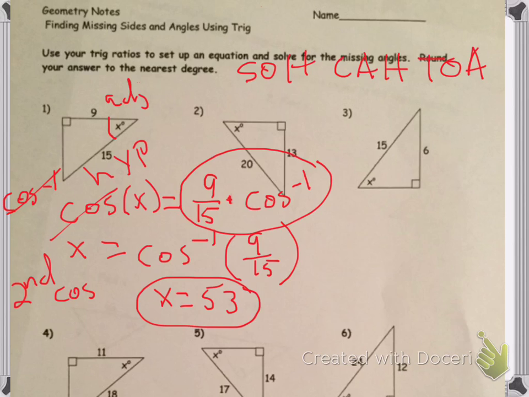Now, you don't have to go through that whole step of me crossing things out on both sides. So the next one I'm going to show you, just go right to that step of putting it into that inverse form. So I'm going to erase all this right now.